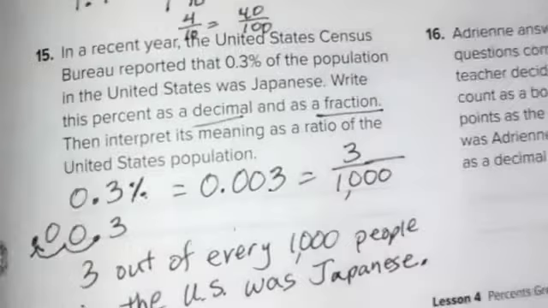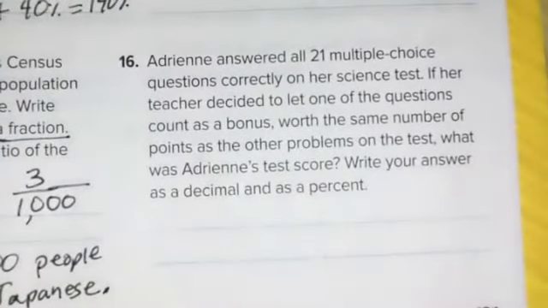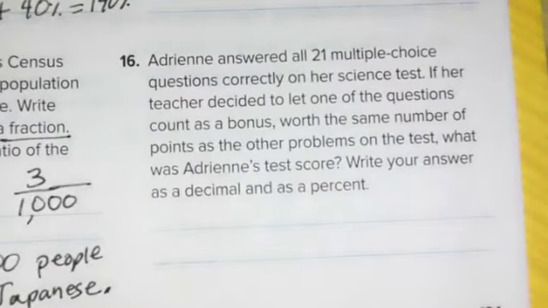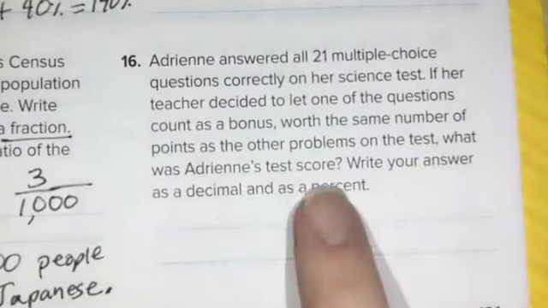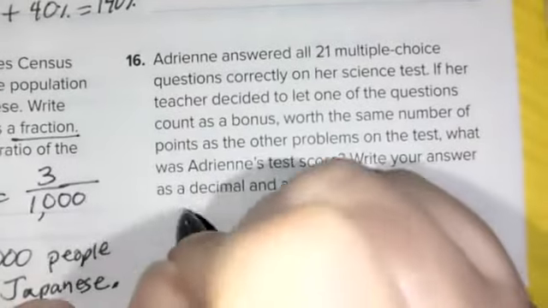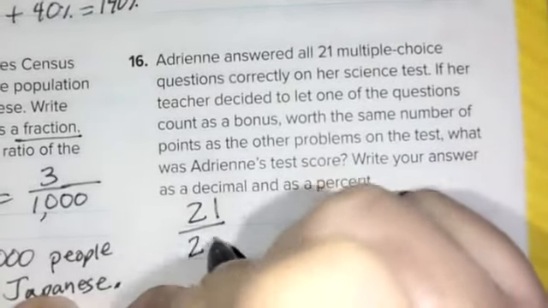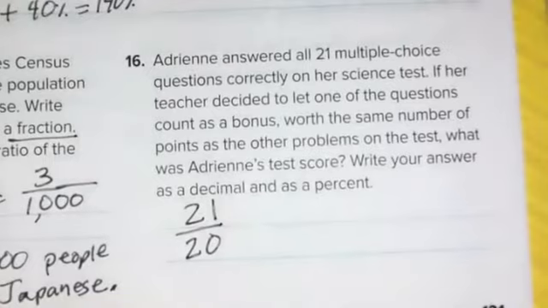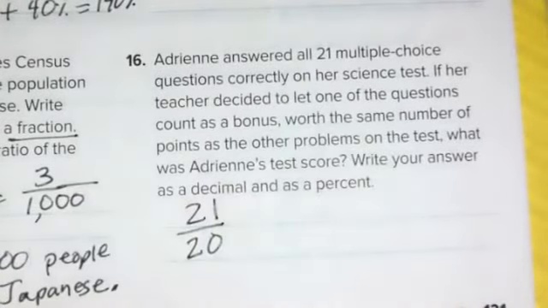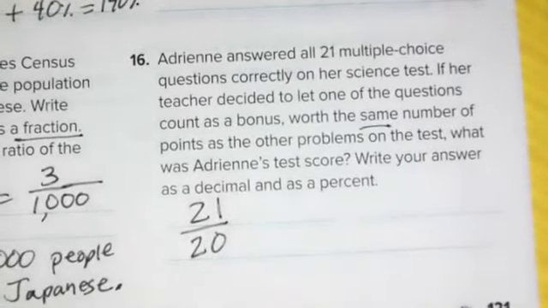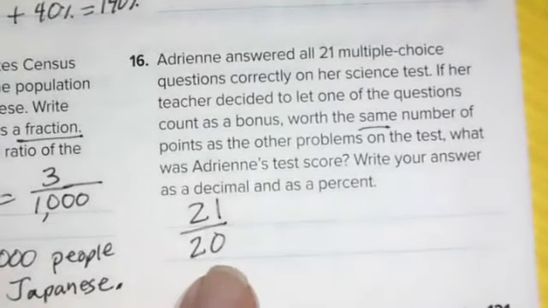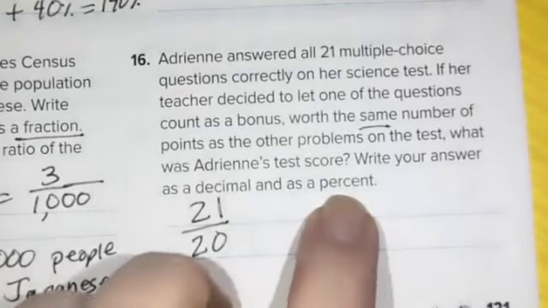Number 16. Adrienne answered all 21 multiple choice questions correctly on her science test. If her teacher decided to let one of the questions count as a bonus, worth the same number of points as the other problems on the test, what was Adrienne's score? So now really what that means is she got 21 questions out of 20, because the teacher is counting one of those as a bonus. So if each point is the same number of points, we'd have 21 out of 20, and we want to write that as a percent, okay?